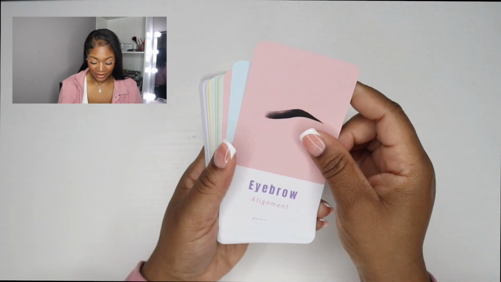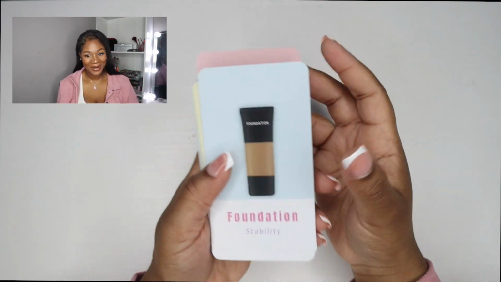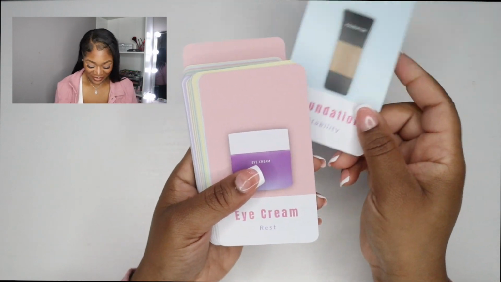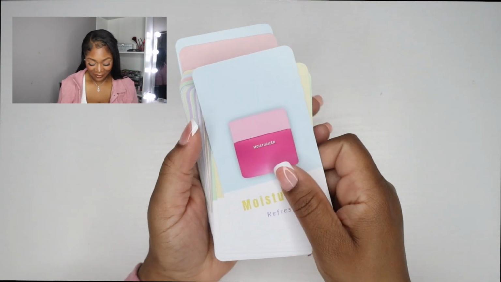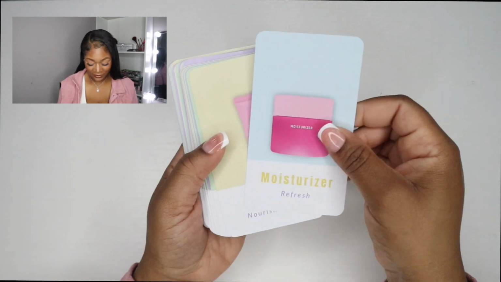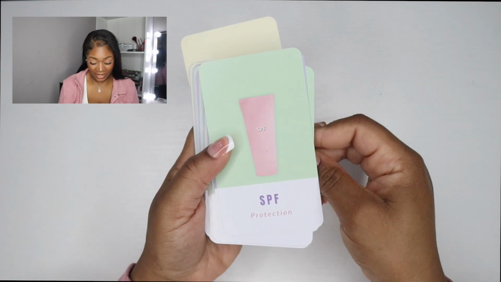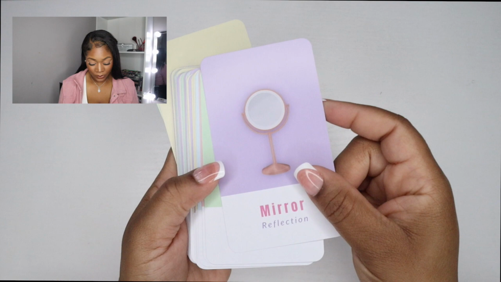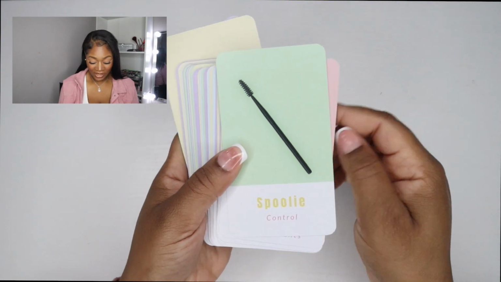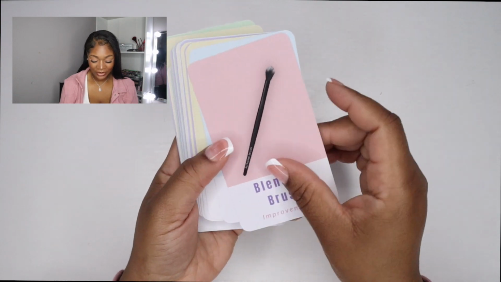The next card is going to be Eyebrow, which is alignment. You want to make sure those brows are perfect, okay? We have Foundation for stability. We have Eye Cream for rest. We have Moisturizer for refresh. We have Lip Balm for nourishment. We have SPF for protection. We have Mirror for reflection. We have Spoolie for control. We have Blending Brush for improvements. We have Concealer for cleanse.